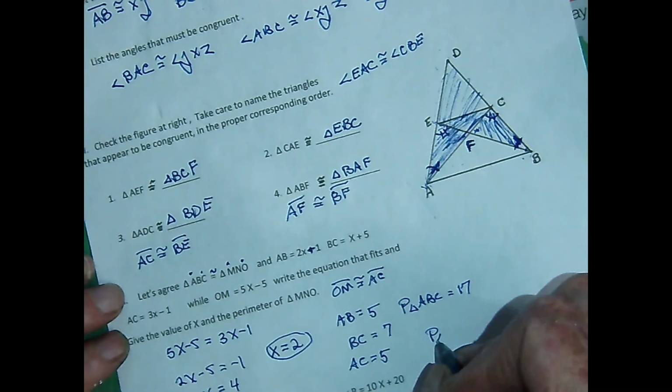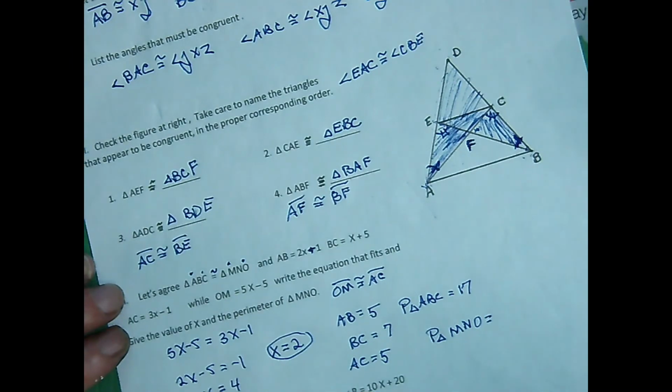But what about the perimeter of triangle PQR? Is it MNO? What about the perimeter of triangle MNO? And you say, well, they're congruent, identical in every way, therefore they would have the same perimeter.